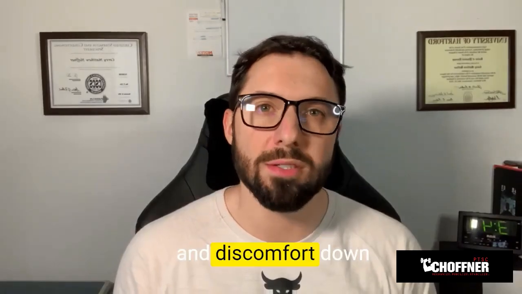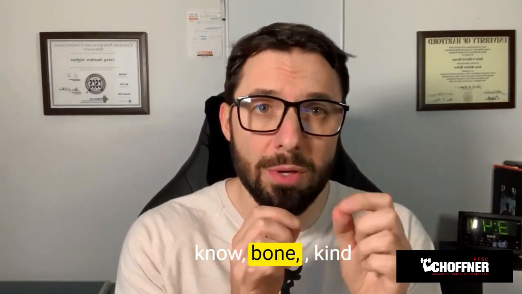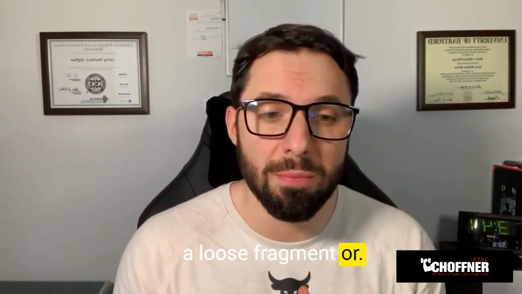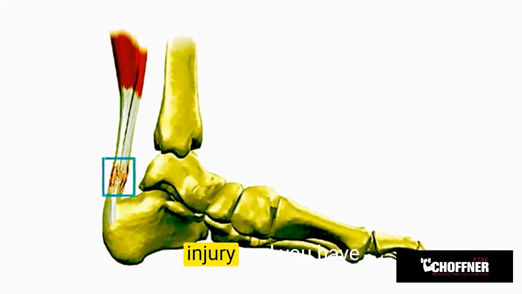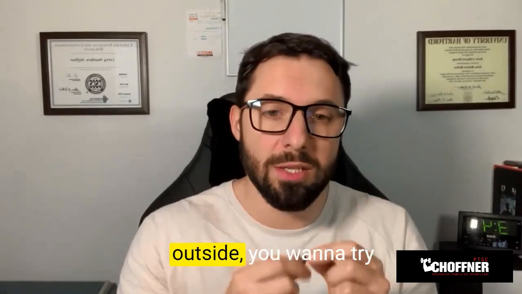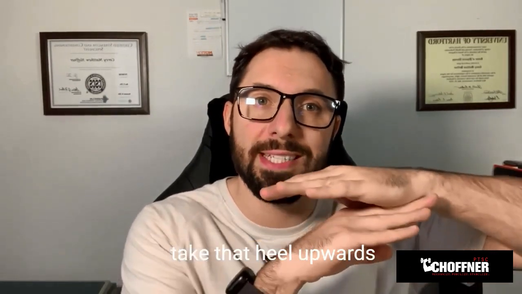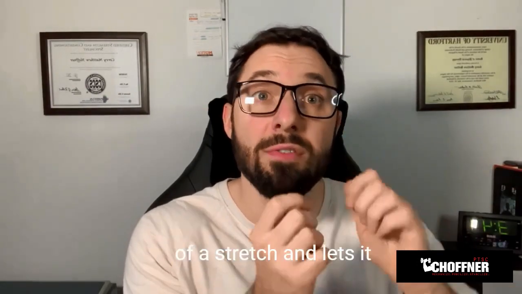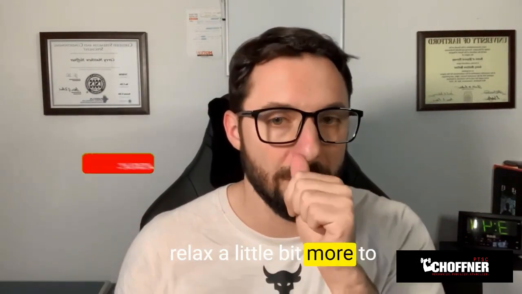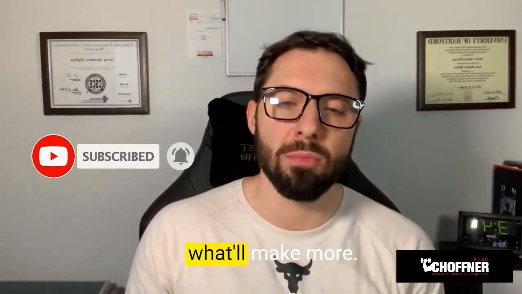So if you have pain and discomfort down towards the heel bone, or you have a small bone kind of sticking out like a loose fragment or something, you want to try and avoid stretching because it's going to irritate it. If you have a peritendon injury and you have that pain around the outsides, you want to try and use a heel lift because the heel lift is going to take a little bit of pressure off, take that heel upwards, put your foot in more plantar flexion, so it takes the tendon off of a stretch and lets it relax a little bit more to unload it, so to speak. Just remember that, go back and watch, it'll make more sense.